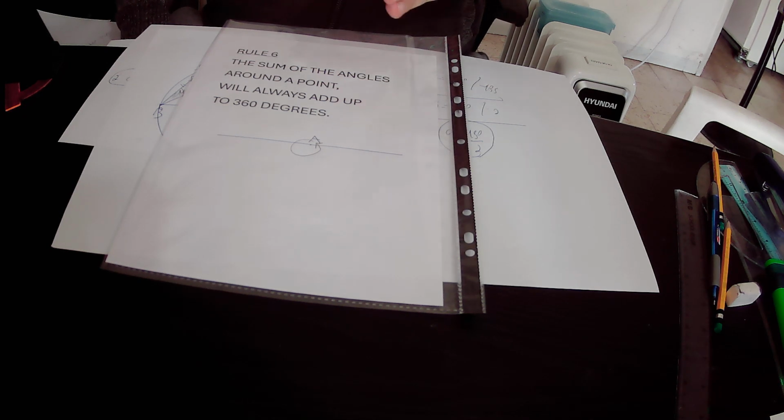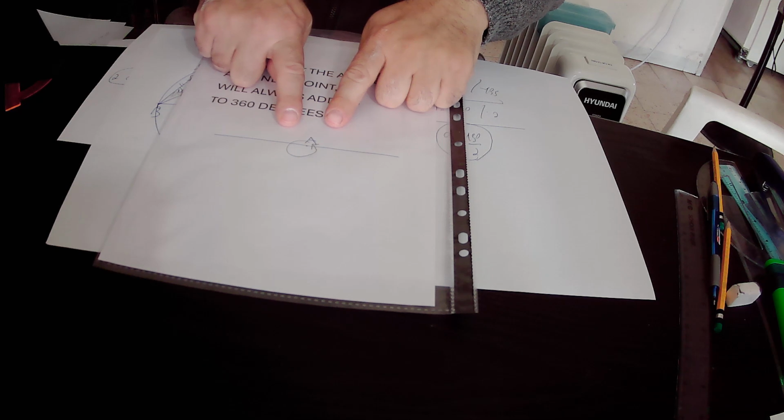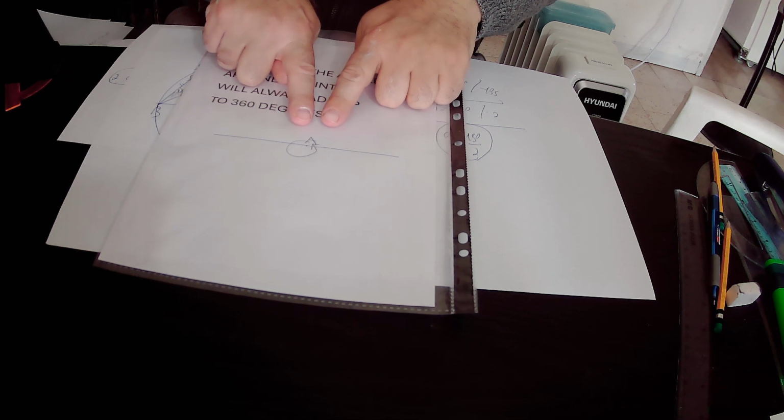In order to prove that this rule is true, we draw a straight line through point A. So we have rule number 3 that states that the sum of the angles on the upper side of the straight line at point A must be equal to 180 degrees.